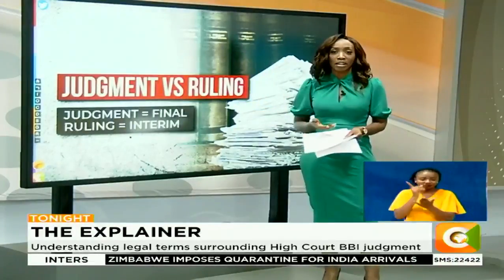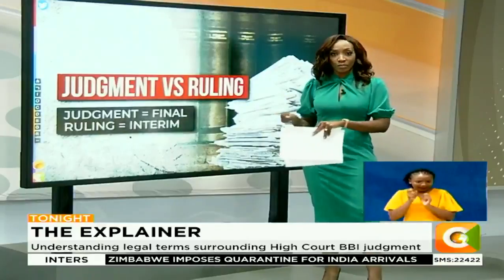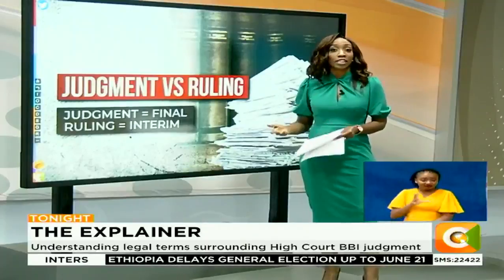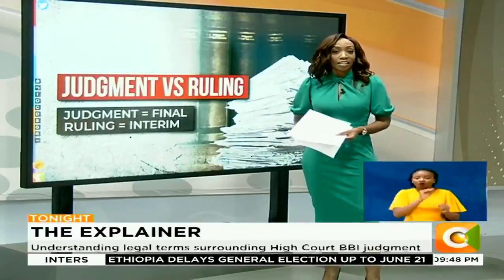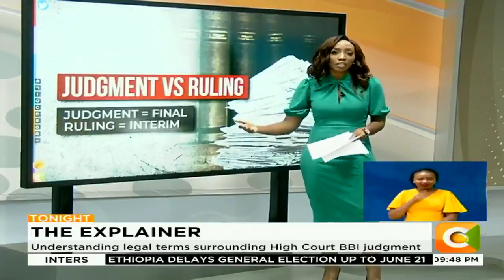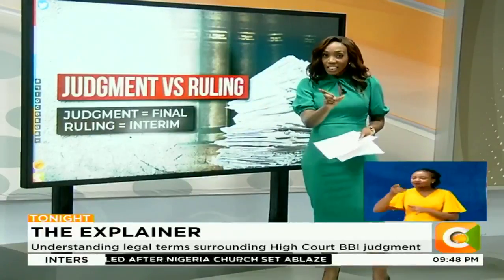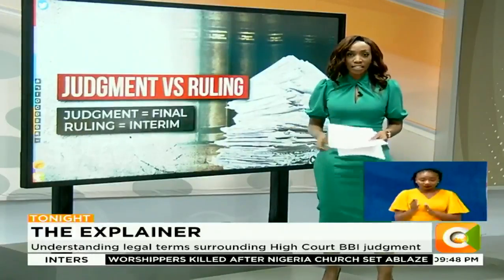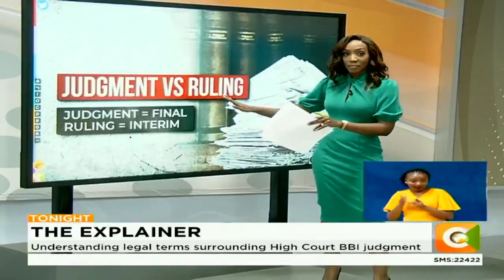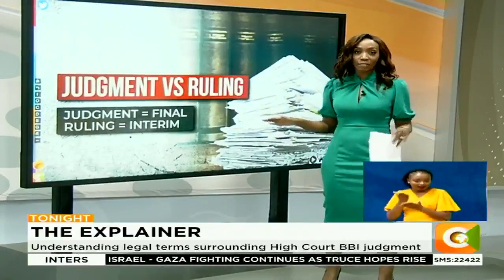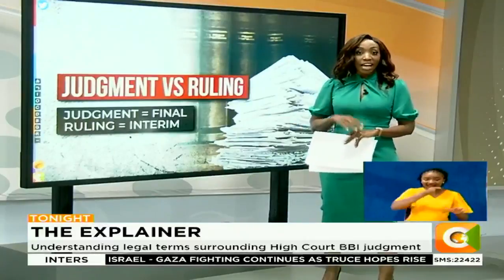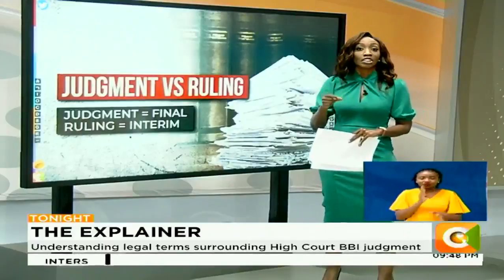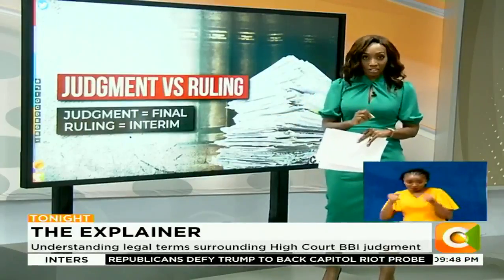Now, before all parties could be heard, one of them made an interim application regarding the IEBC and what would happen if they had been allowed to proceed with preparations and conduct the referendum, that it could possibly render the outcome of the case irrelevant. This interim application is what resulted in that temporary injunction that I've already explained. Now, a judgment is the final decision that comes at the very end of the court case. A case is won or lost through a judgment. In the BBI case, the petitioners won and the respondents lost.